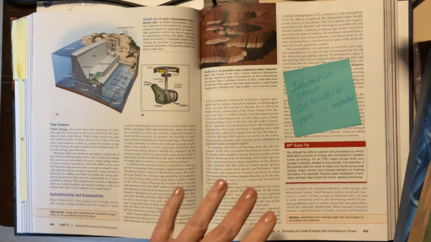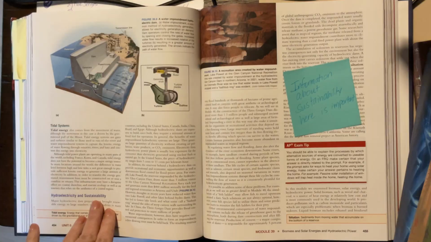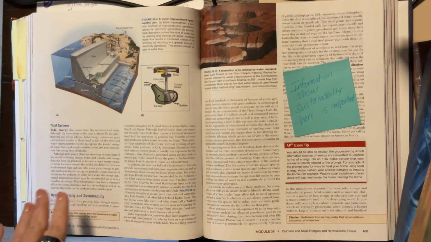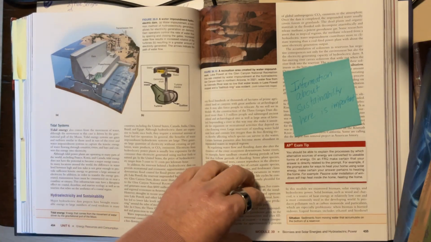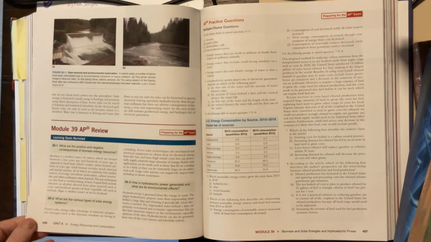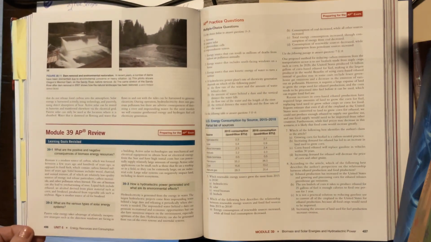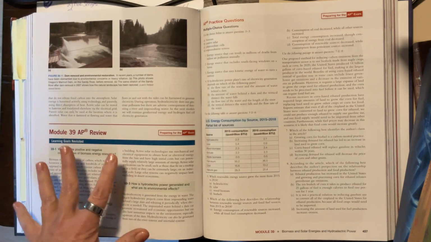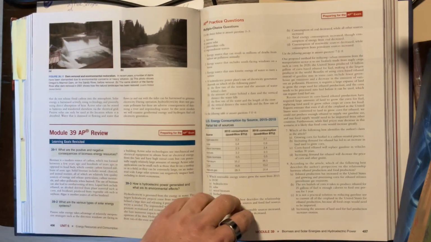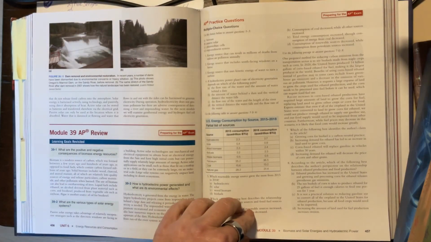Okay, and then moving on, information about sustainability, like how do we sustainably use hydroelectric power? That's an important topic here, and then that pretty much wraps up Module 39. And so I'll see you back here next time for Module 40.